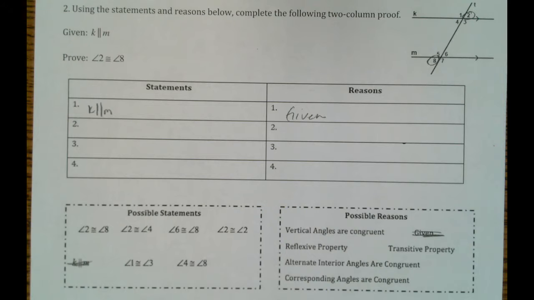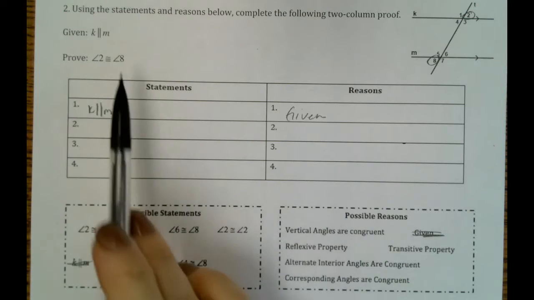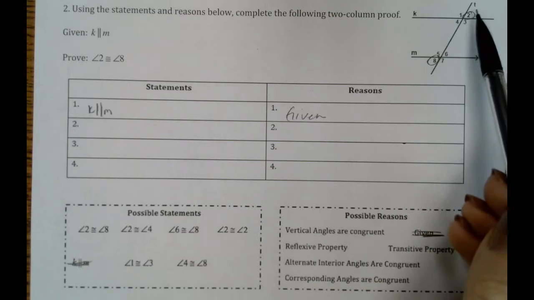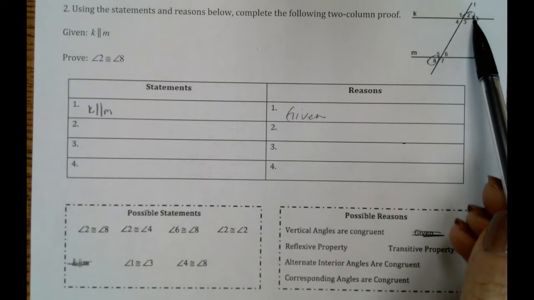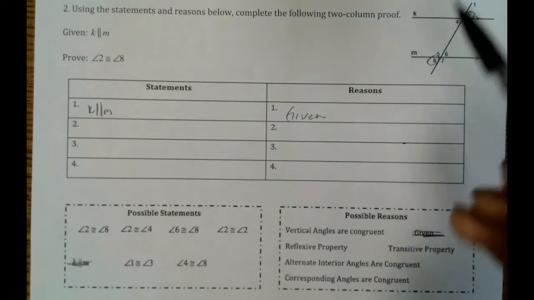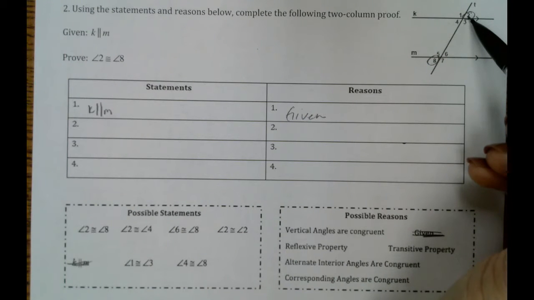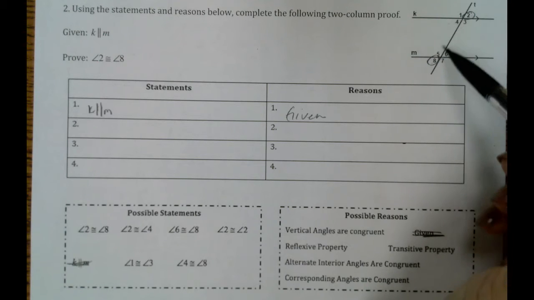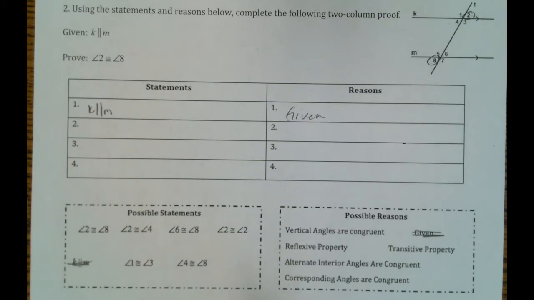So for this particular question, we are given different statements that we can choose from. So if we're trying to relate 2 and 8 together, we're going to need to use either, let's see, 2 and 4 might be an option. Those are vertical. Let's see, 2 and 4. 2 and 4 are vertical. 4 and 8 are corresponding. So there we go. We have 4 and 8, 2 and 4, and then that would relate us to 2 and 8.